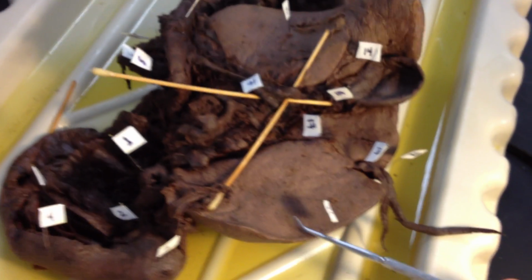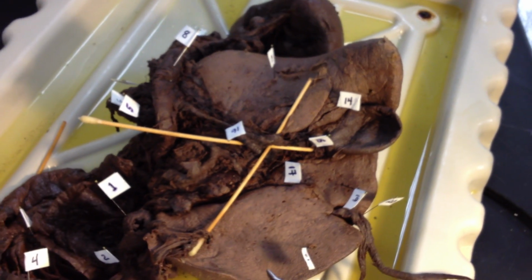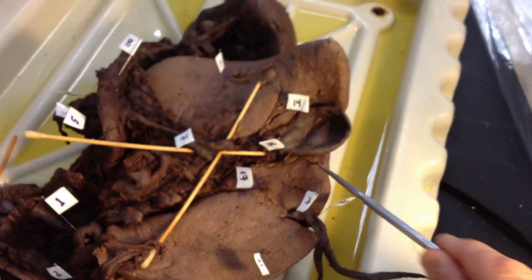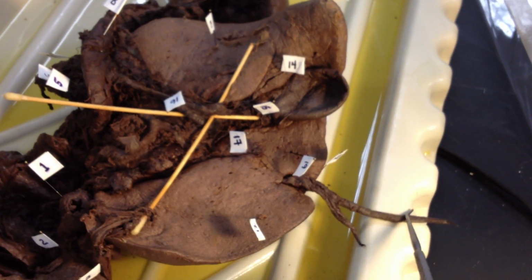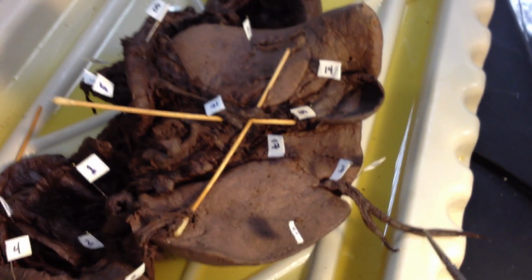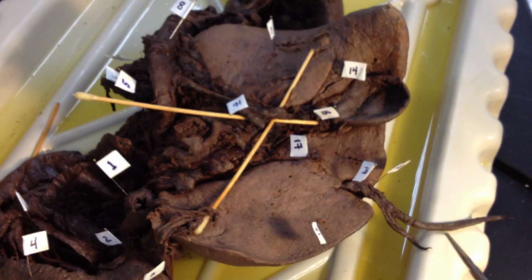Again, what lobe is this? The left lobe of the liver. And what lobe is that? Quadrate. Yep. And what's this membrane here? Ligament. Which one? Falciform ligament. Yep.